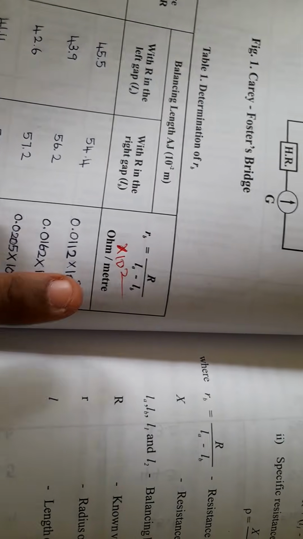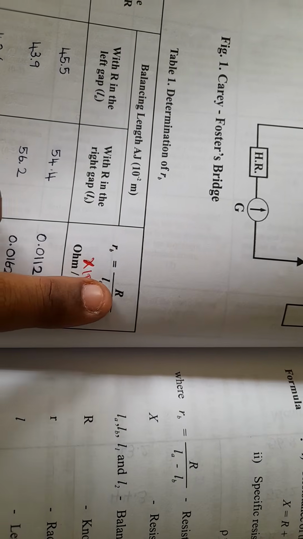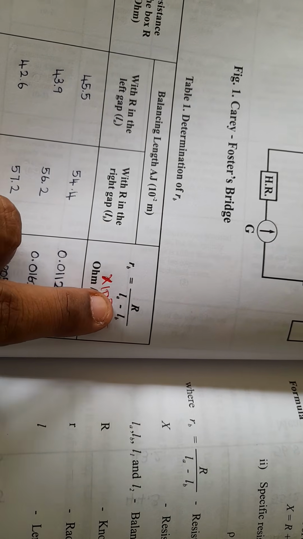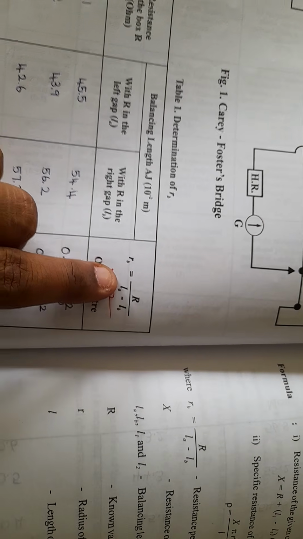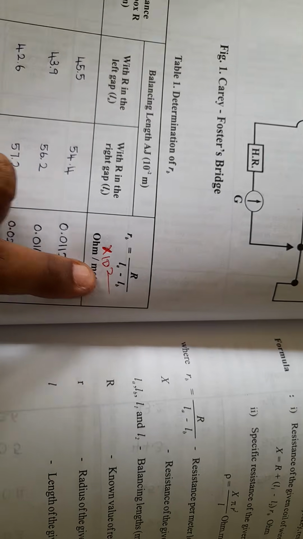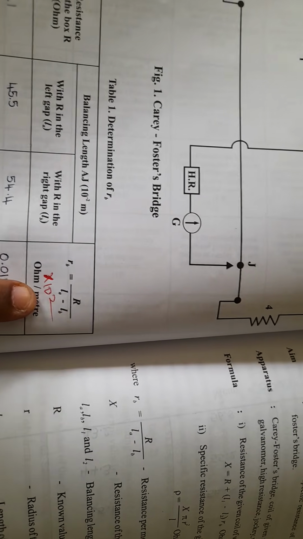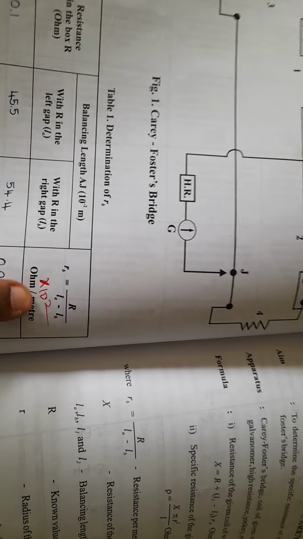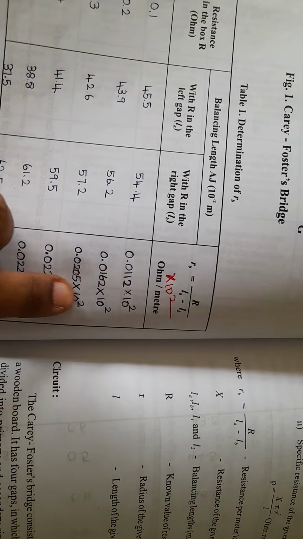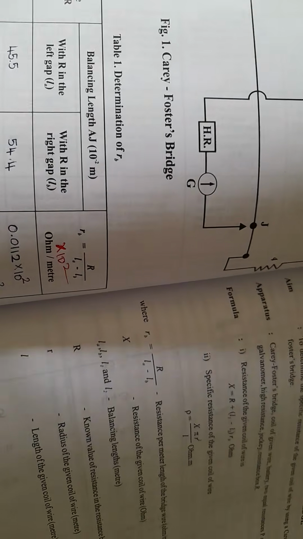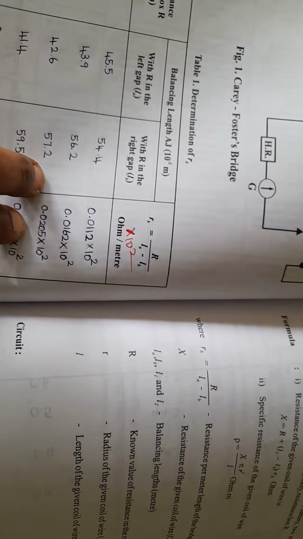After completing these two columns, do the calculations for RB. RB is equal to R divided by LA minus LB. That is, it is a difference, LA minus LB. You can write the 10 power 2 on top of this column, so don't write it within the tabular column. If it is written here, it is common for all the readings. So RB is over.